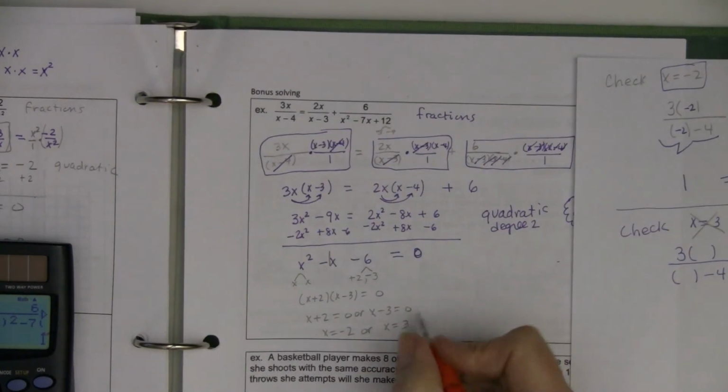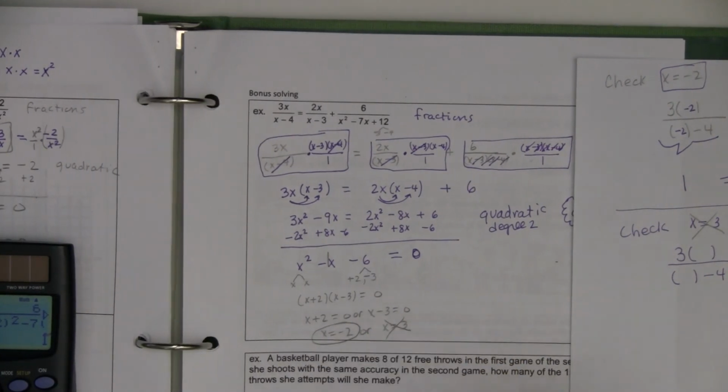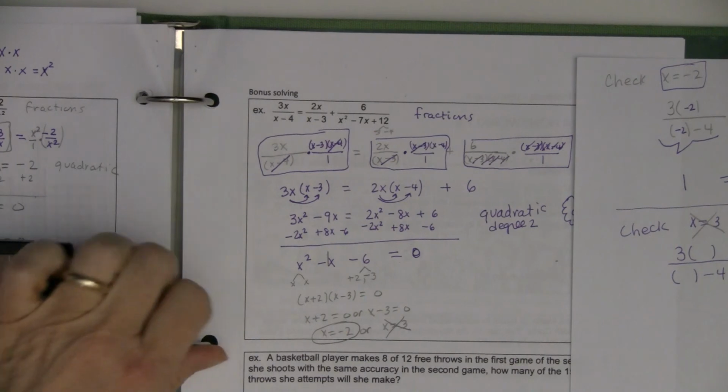So over here, I'm going to cross that one out, and I'm going to circle this one as my only solution. Okay.